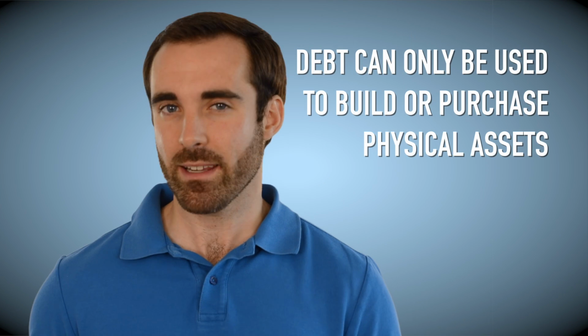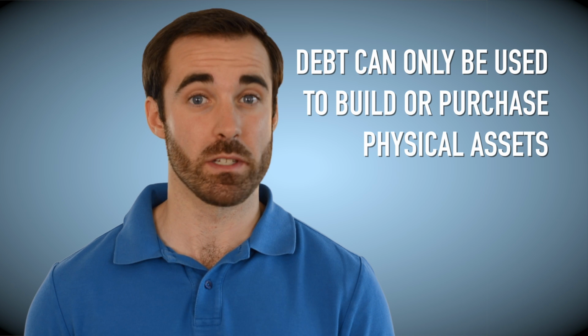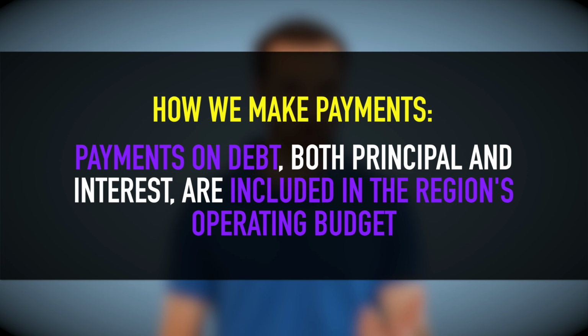Debt, on the other hand, the region does plan for. Debt can only be used to build or purchase physical assets. When the region builds a new road, bridge, or water plant, we assume some debt and pay it off over a period of time in line with the life of the asset. Payments on debt, both the principal and interest, are included in the operating budget.